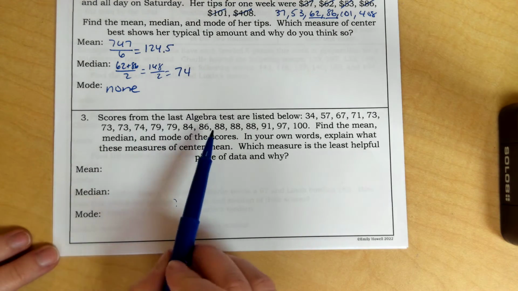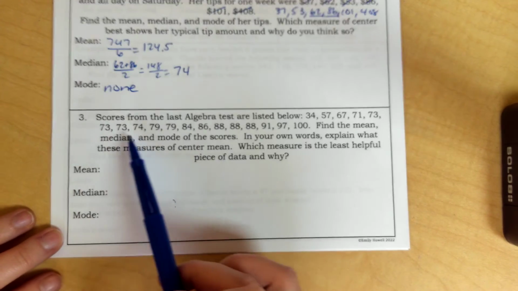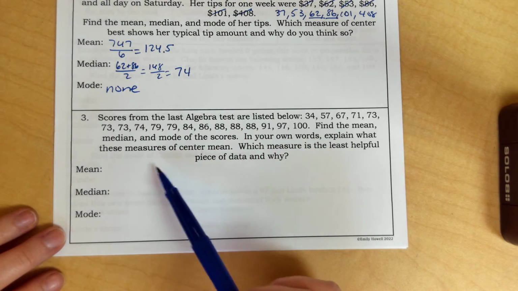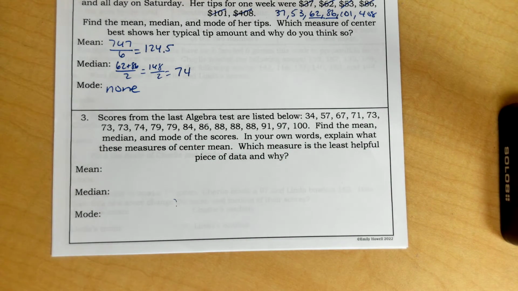Scores from the last algebra test are listed below. Here they are, and they are already in least to greatest order, so that's one thing less we have to do. So we're asked to find the mean, median, and mode of the scores. So first off, we're going to add all of these scores together. So 34 plus 57 plus 67 plus 71 plus 73 plus 73 plus 73 plus 74 plus 79 plus 79 plus 84, 86, 88, 88, 88, 91, 97, and 100.